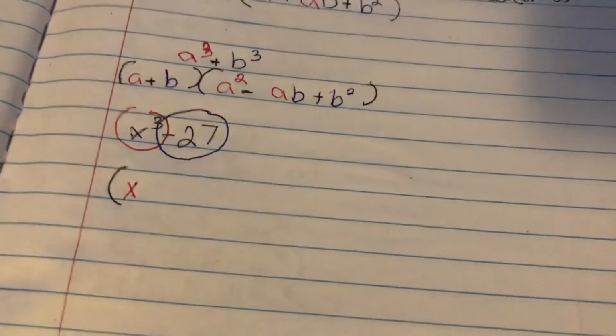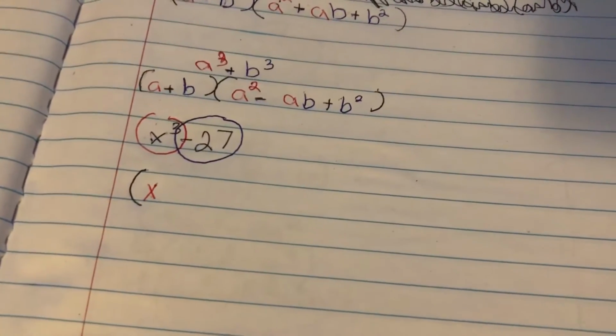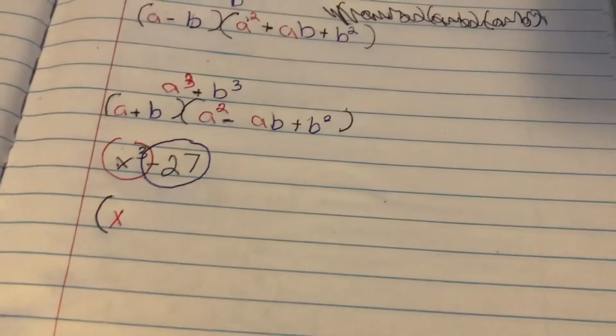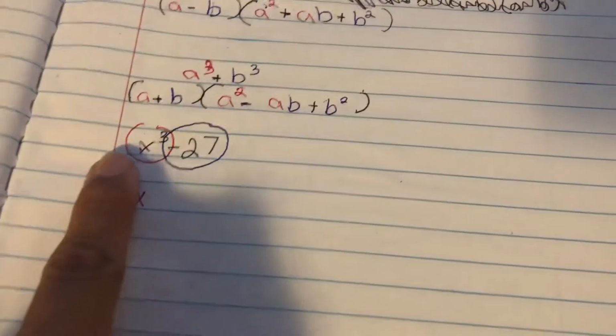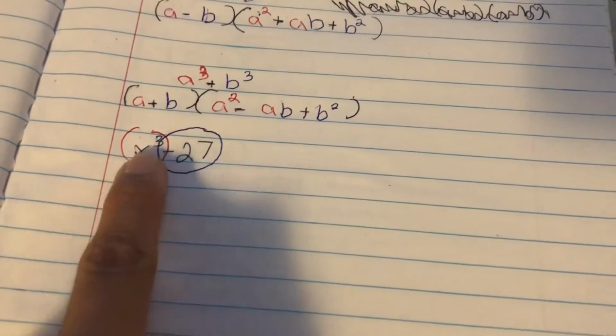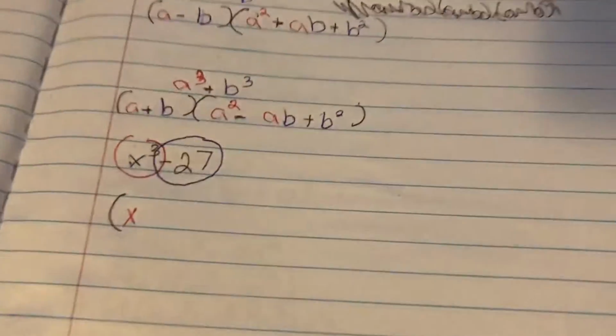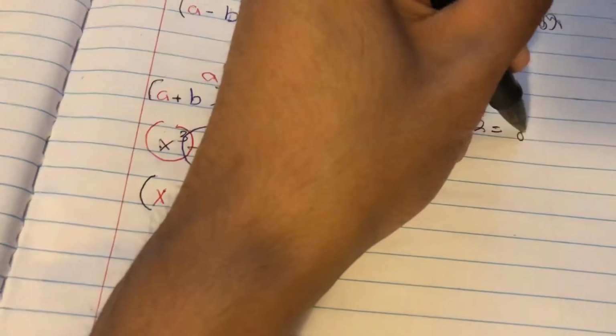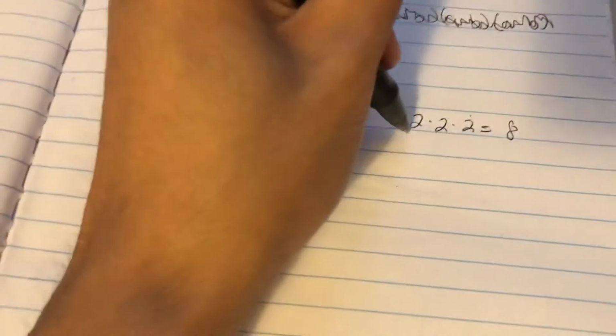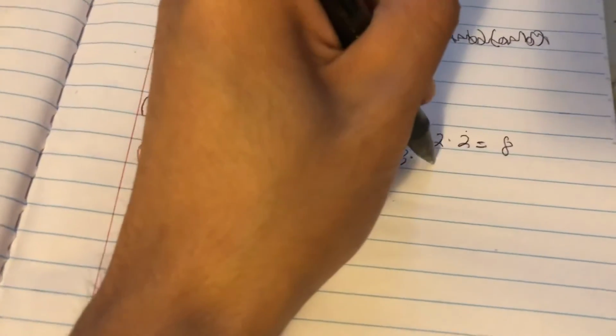Well, 27, well, how do I even know that 27 is a cube? Well, we know that this is a cube because of the 3, so automatically I'm assuming this is a cube. I'm just assuming, right? But we can try this out, right? 2 times 2 times 2, that should give us, we'll see right now. 2 times 2 is 4. 4 times 2 is 8. Okay, that's not 27.